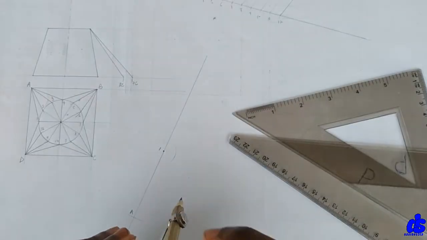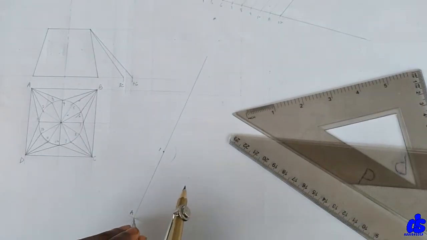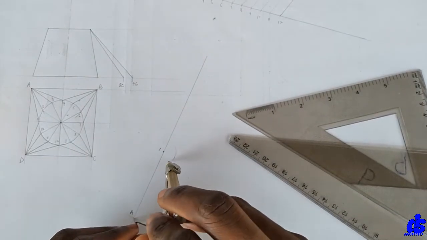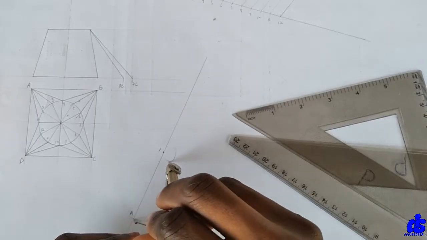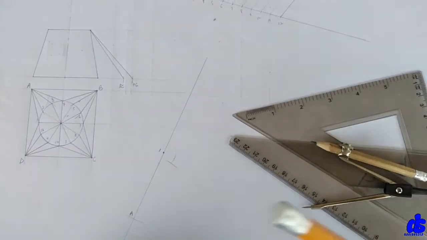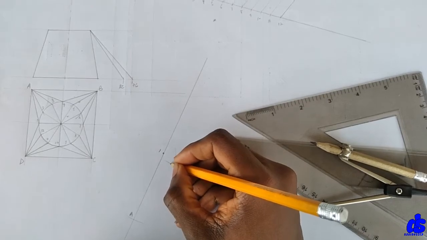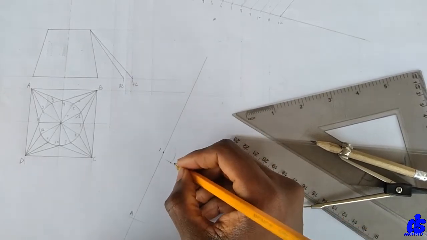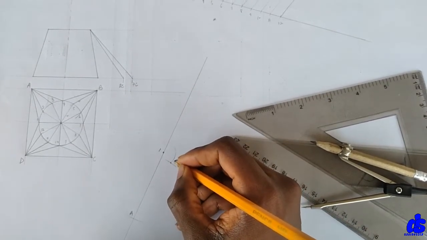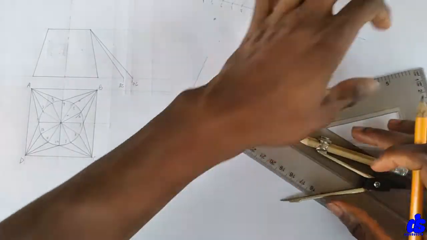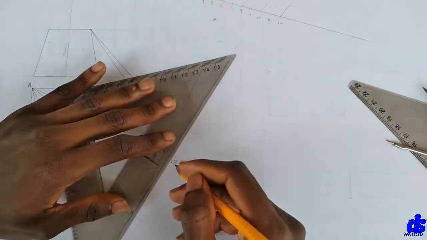I'm going to stand at A and inscribe an arc. So where it intersects with the one I first drew, that point becomes my point 2. Then I'll join 2 to A with a straight line.